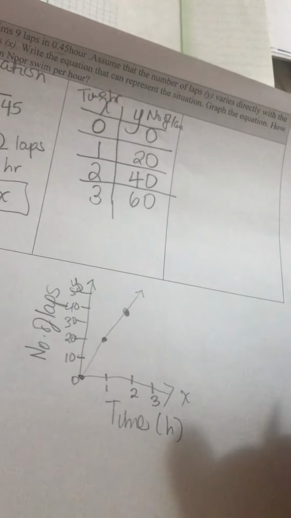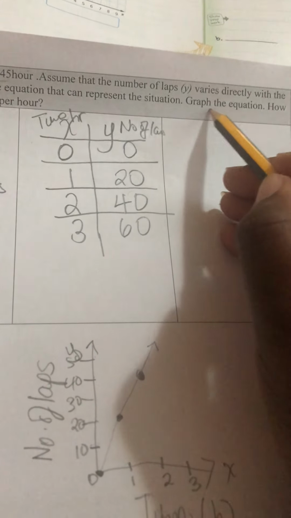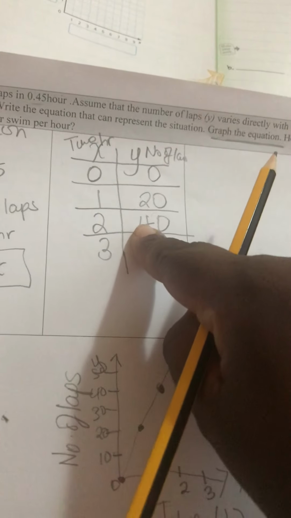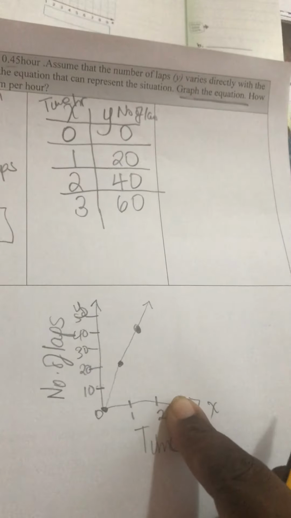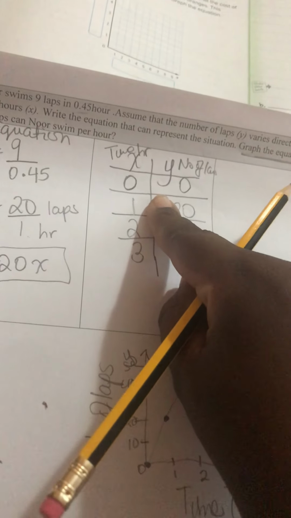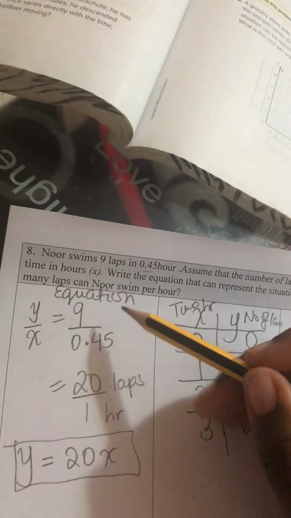And there is my graph. Did I do what the question says? Yes, I graphed. So to graph, you need a table and then you go to the graph. You cannot come from here and then you go here. The table and then the graph.